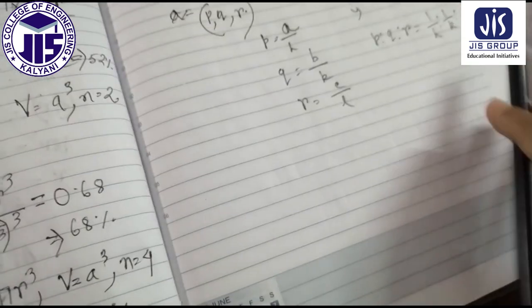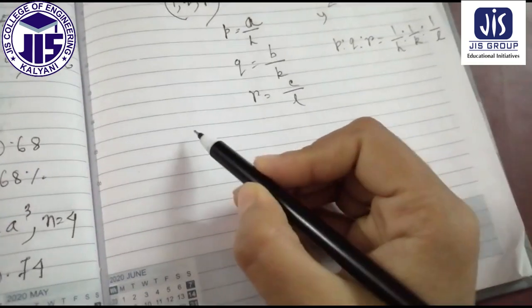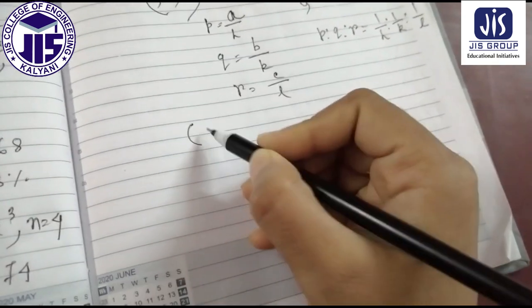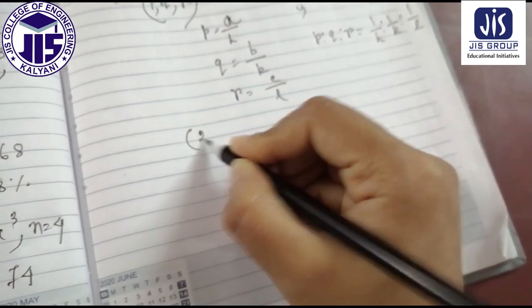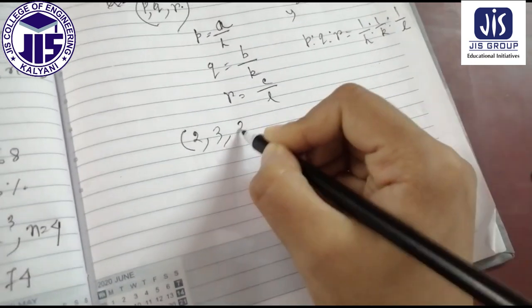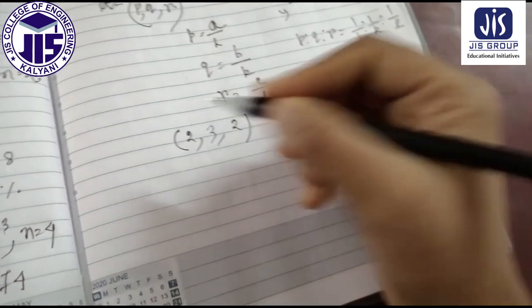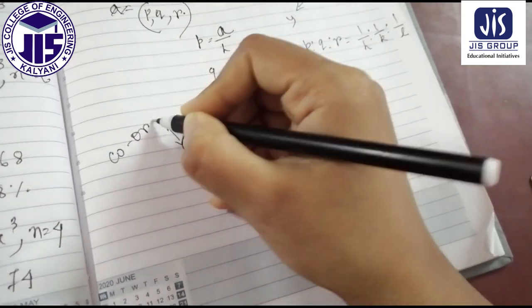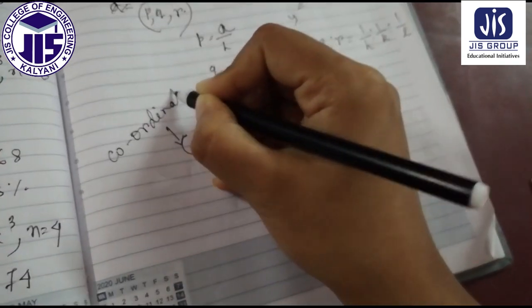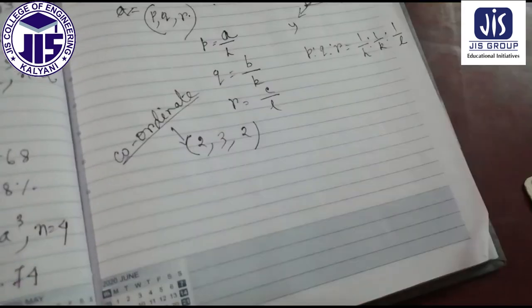Now there is a question. Suppose the coordinate is 2, 3, 2. Then what will be the Miller indices?